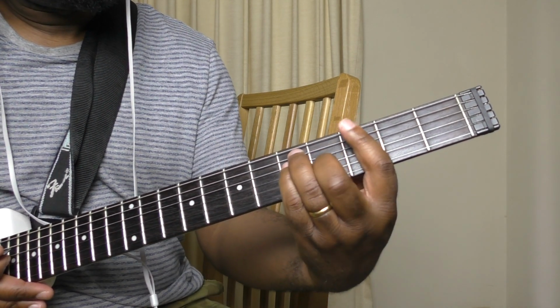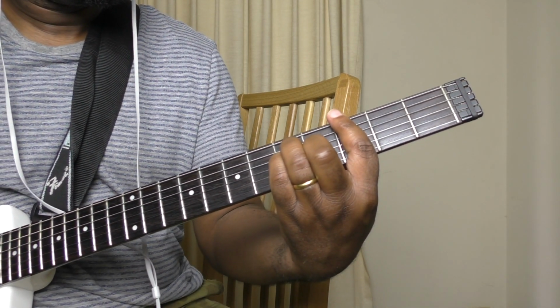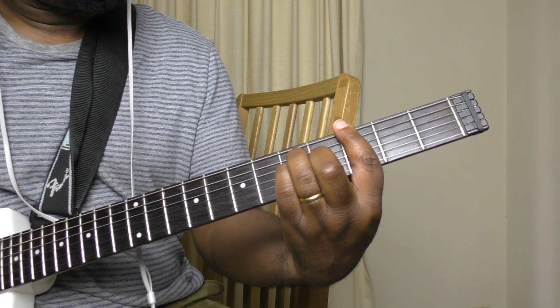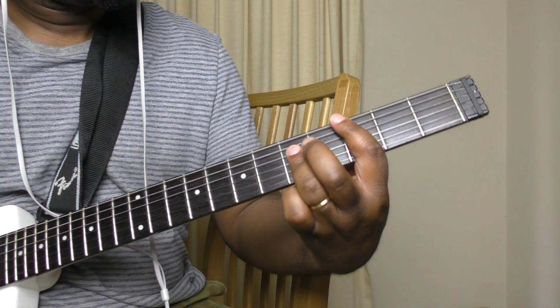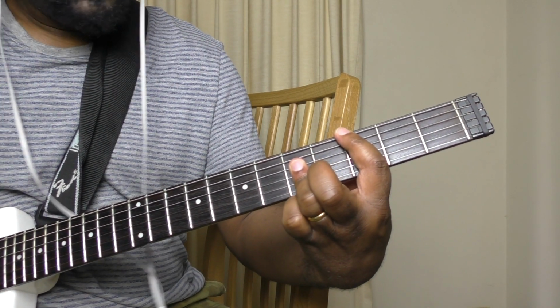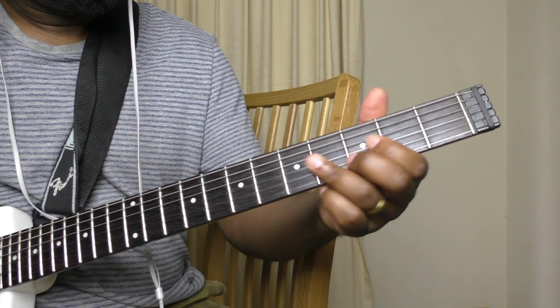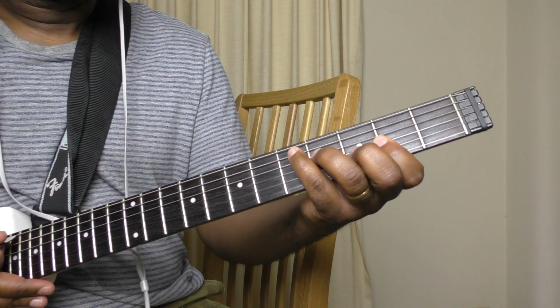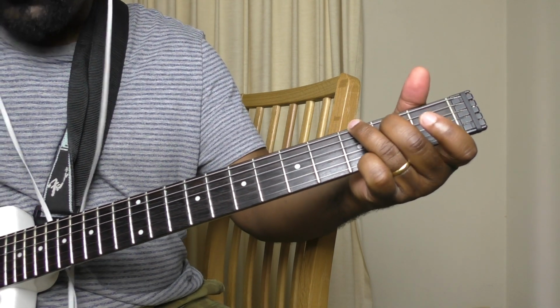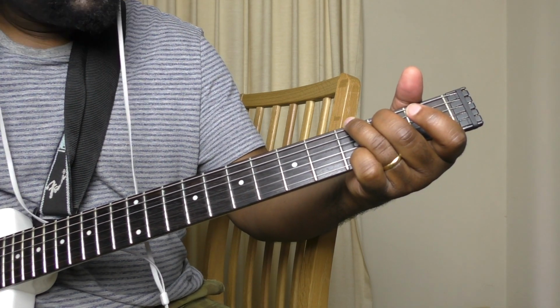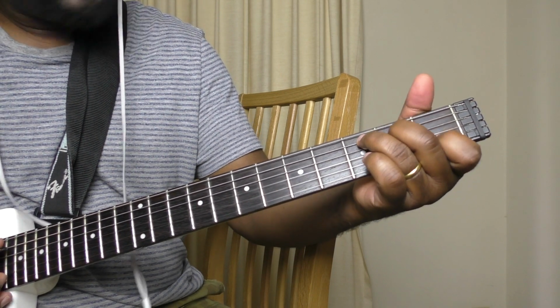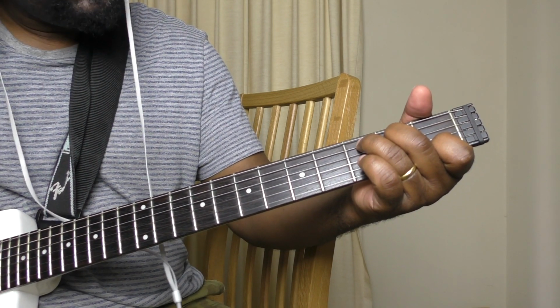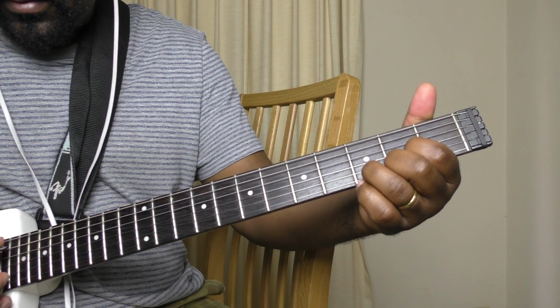If you back up to this position, that's your root, and that's your fourth, and that's your fifth, C sharp. And if you back up to this one, that's the root, and that's the fourth, and that's the fifth.